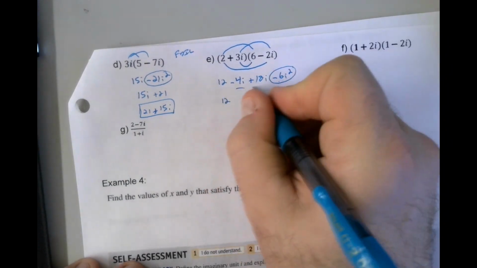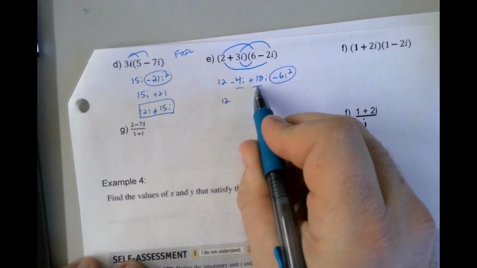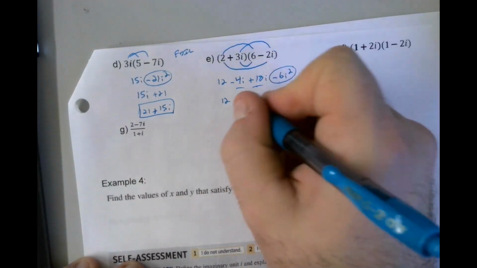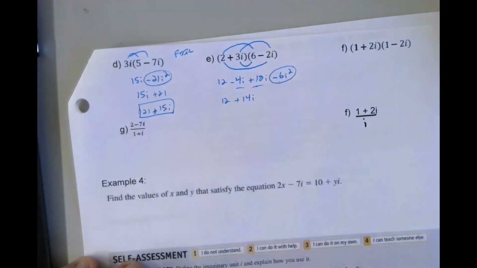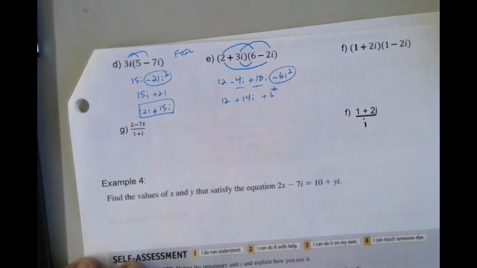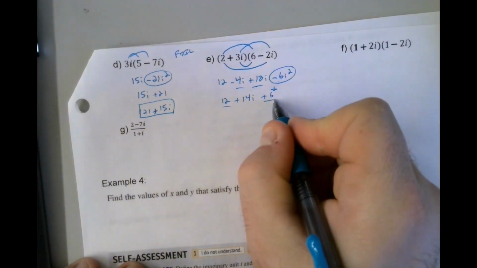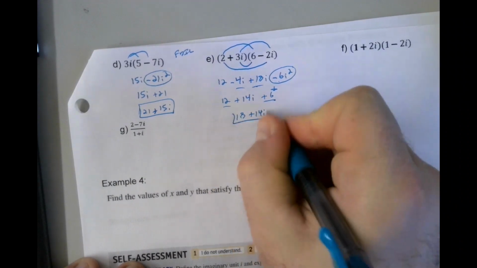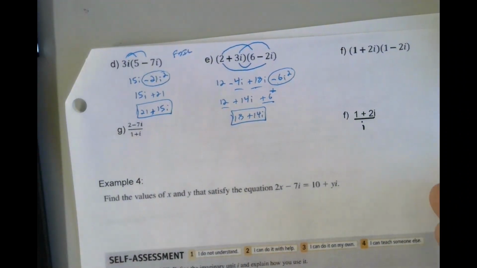So let's rewrite this. 12, negative 4 plus 18. You add like terms here, right? So that's going to be positive 14i. And then this part becomes plus 6. And then what you can do is then add your like terms. So you're going to get 18 plus 14i as the result in that standard complex form.